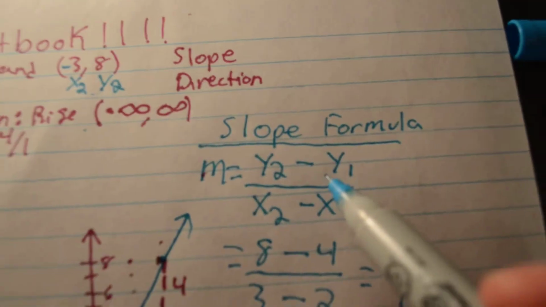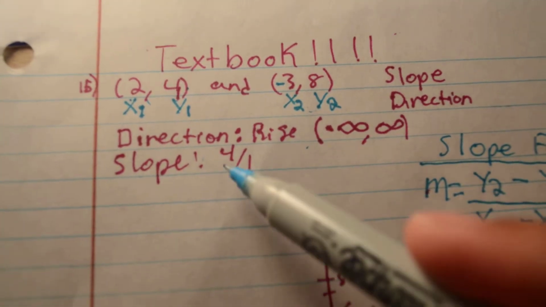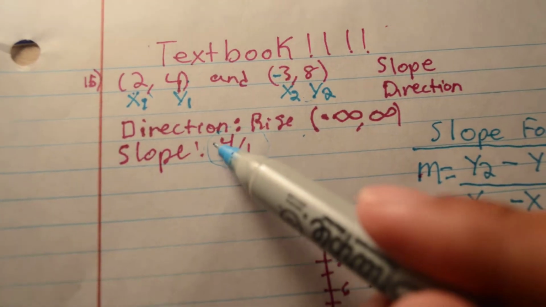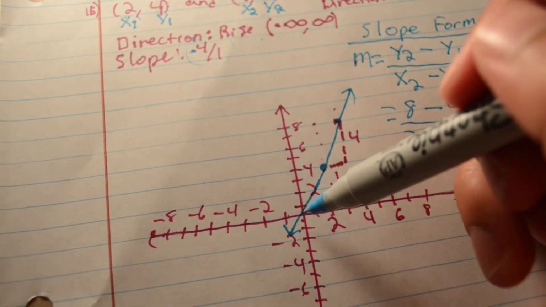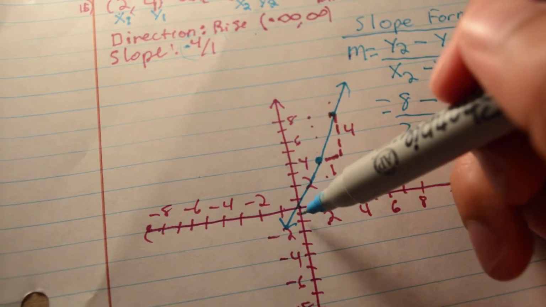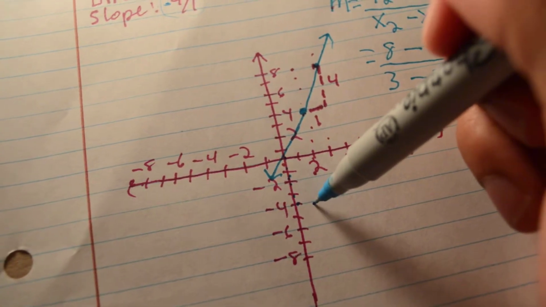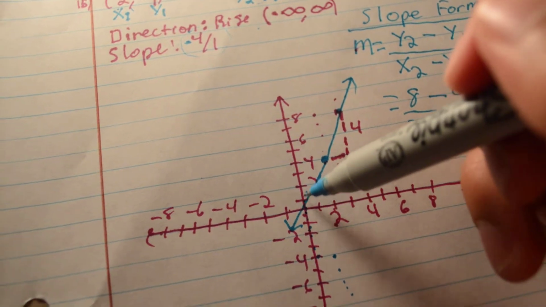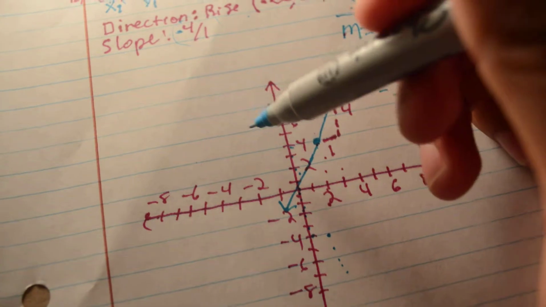Okay, your slope formula, and then your rise. Oh, okay, this is how you can check to see if it rises or not. It just hit me. Check your slope. If you have a -4, then it's going to go down, right? Because then that's going to say you're going to go down 4, 1, 2, 3, 4, and then over 1. And if it's positive, it's going to go up 1, 2, 3, 4, over 1, and then that's when you know it's going to go that way.